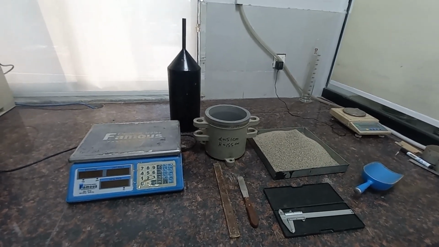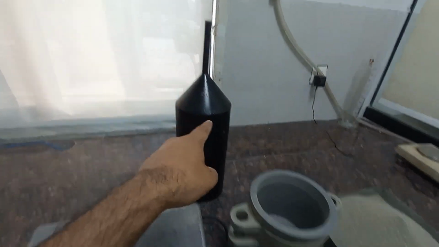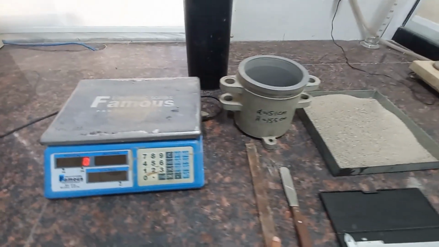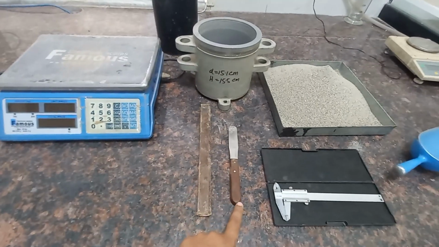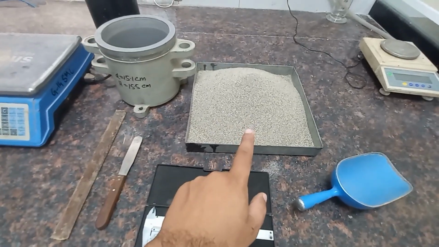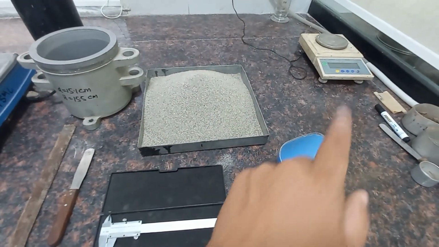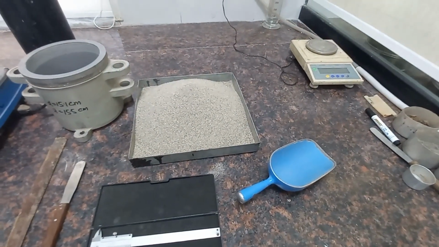Apparatus used will be a funnel pouring device, mold, weight balance, straight edge, spatula, vernier caliper for the measurements, soil sample, scoop and another weight balance having least count 0.01 gram if required.